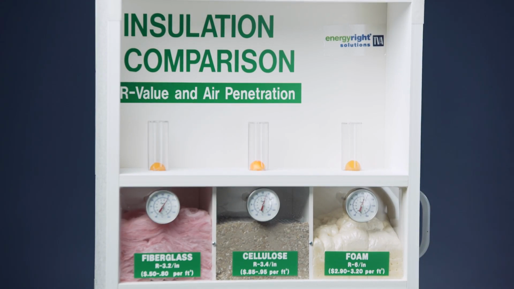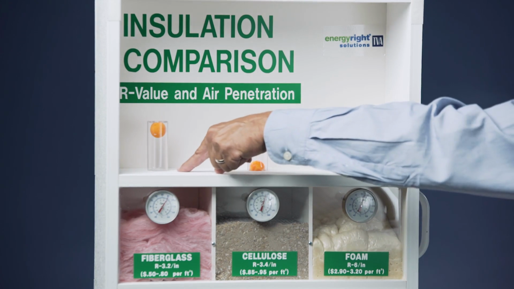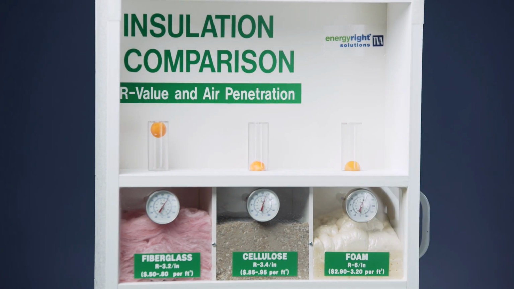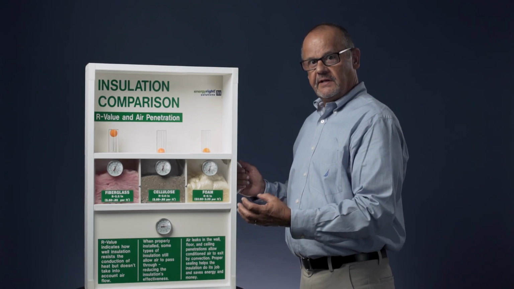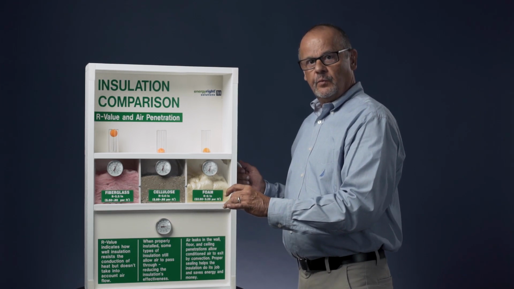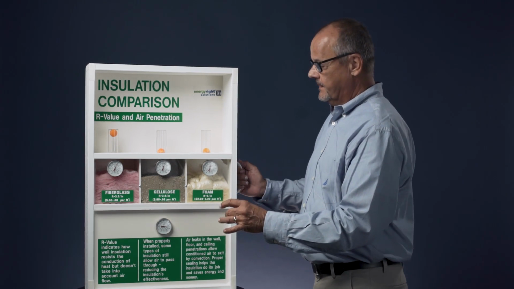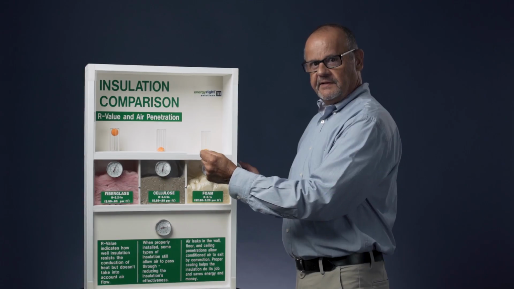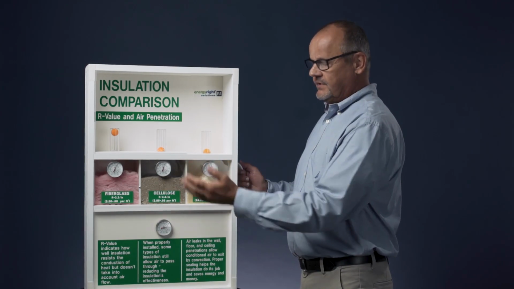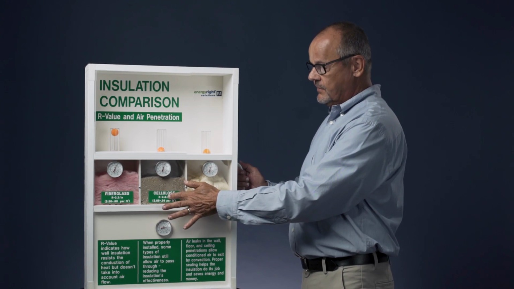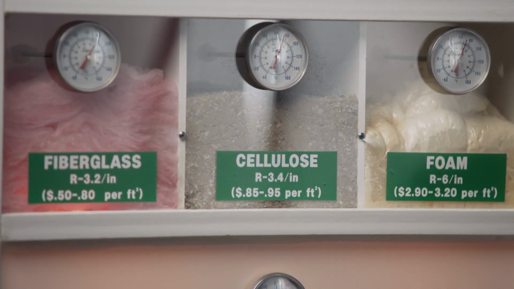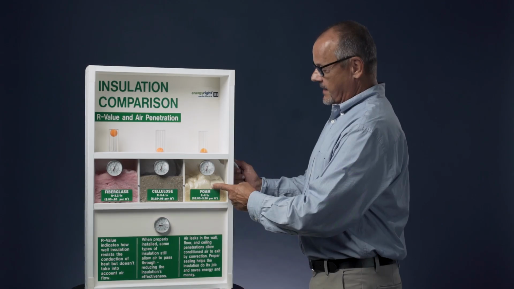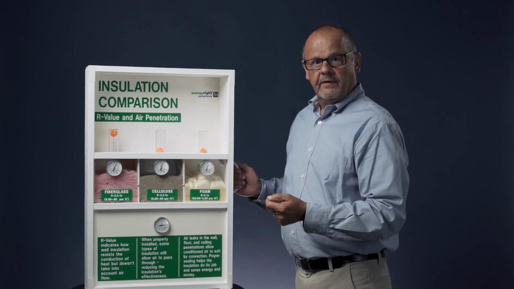And notice how on the fiberglass that the ball immediately rose to the top, which indicates air leakage and that it should have been paired with caulking or foam sealant. The cellulose, the ball just rose a little bit. There was some air movement, which again indicates that you have to pair cellulose with additional sealing, such as caulk or foam sealant. Then finally we get to the foam, and there is no movement whatsoever on that ball.